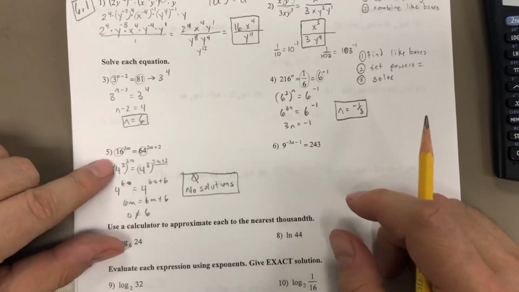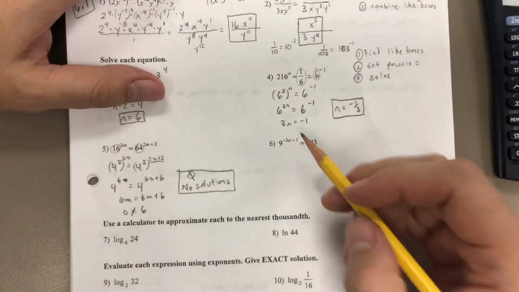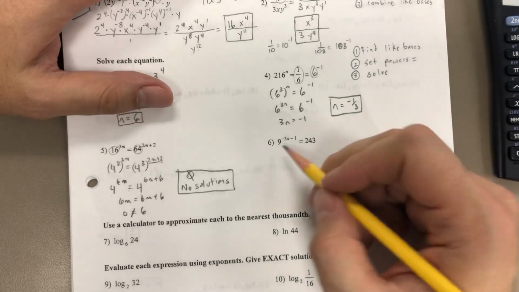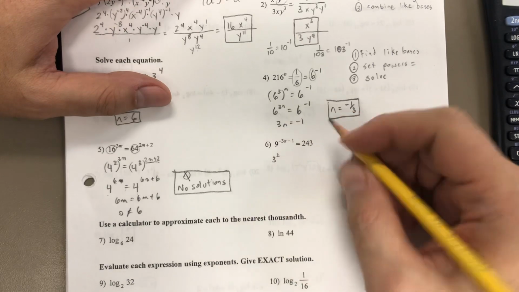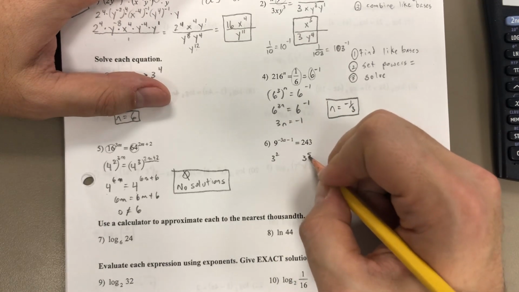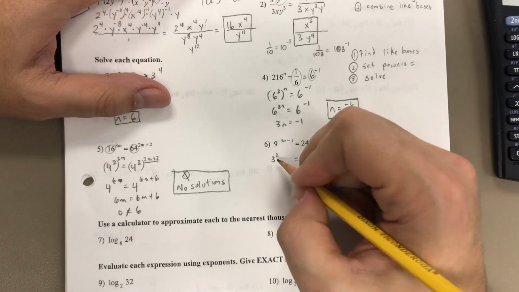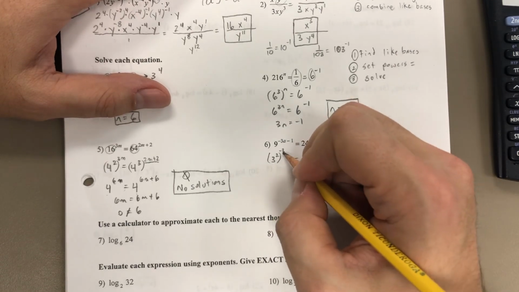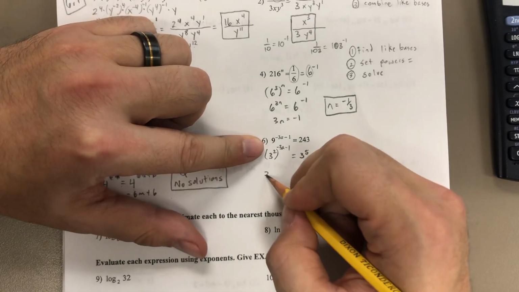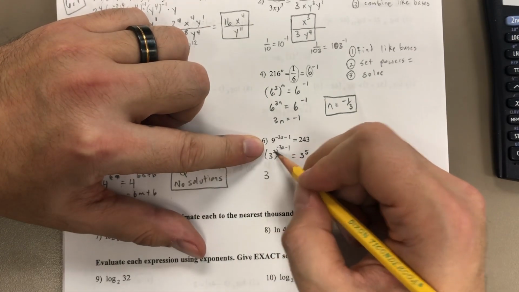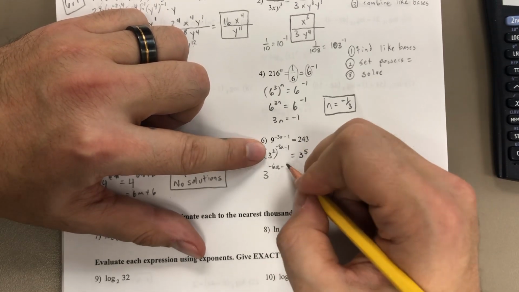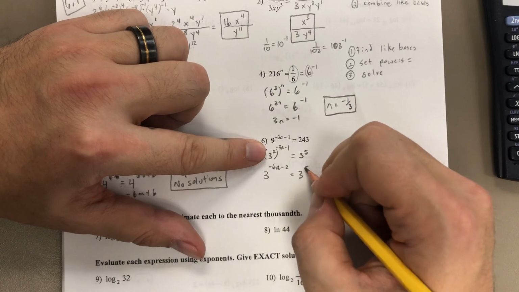Same thing is true for number 6 as it is for number 5. 9 can't turn into 243, and vice versa, 243 can't turn into 9. However, 9 is 3 to the second power, and 243 is a power of 3. It's actually 3 to the 5th power. So if I set those equal to each other, so 3 squared and then negative 3a minus 1, I just, again, multiply these two powers together, so I get 3 to the power of negative 3 times 2 is negative 6, so negative 6a. And then 2 times negative 1 is a negative 2. That's equal to 3 to the 5th.